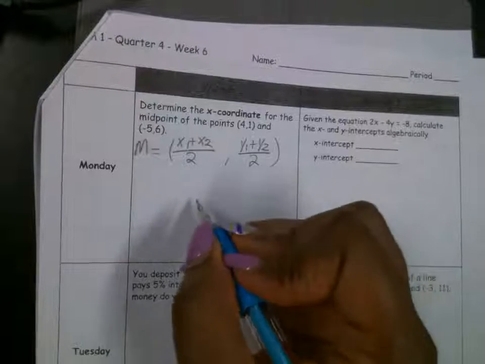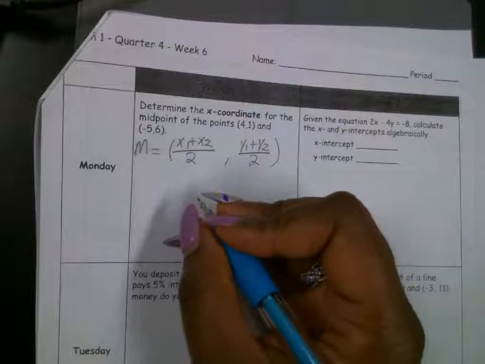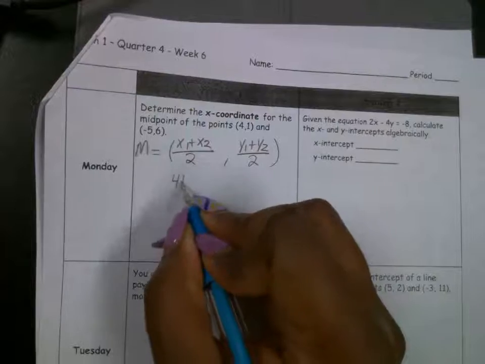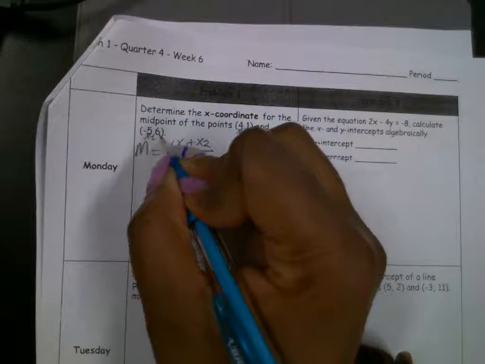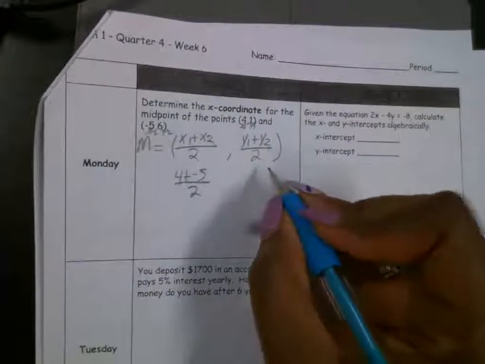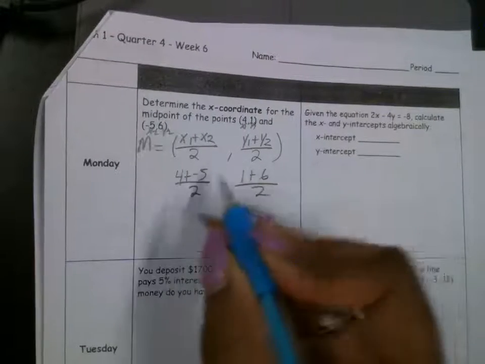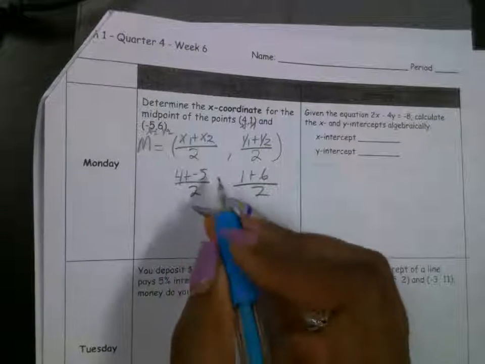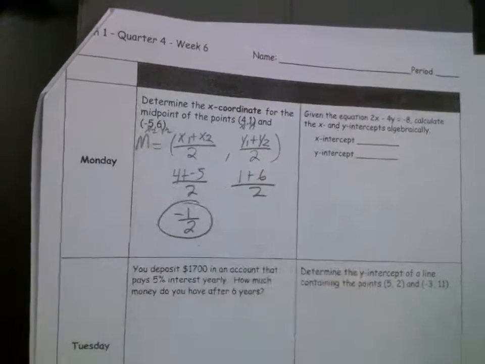What two numbers do we add together to get the midpoint for the x coordinate? 4 plus a negative 5, because this is x1, y1, this is x2, y2. For kicks, how do I do the y? Negative 1 plus 6 divided by 2. So what does this give me here? Negative 1 over 2. And this is my x coordinate that I'm looking for.